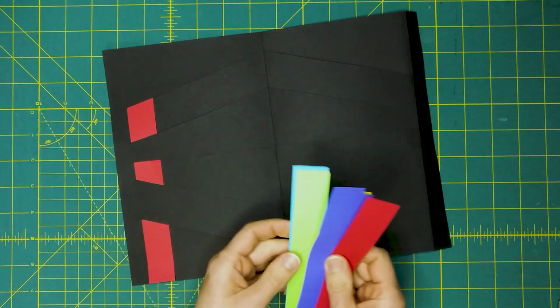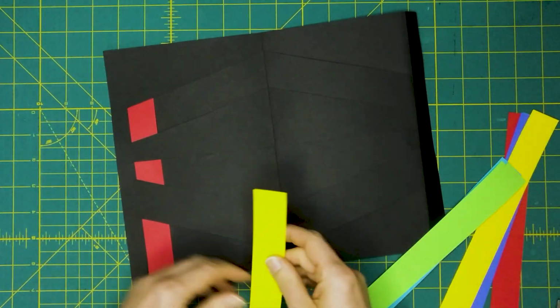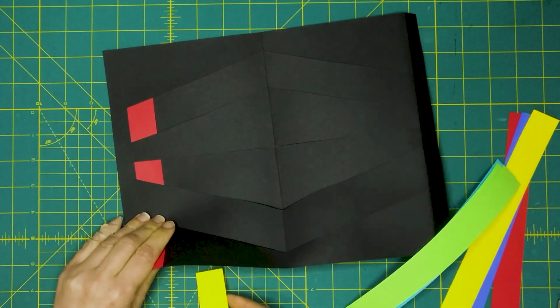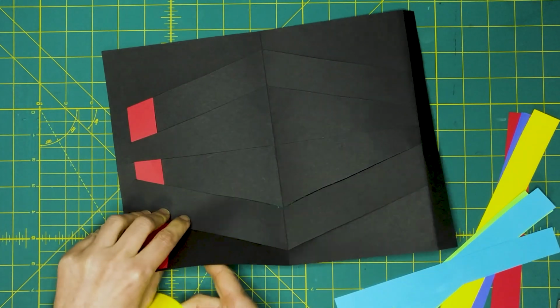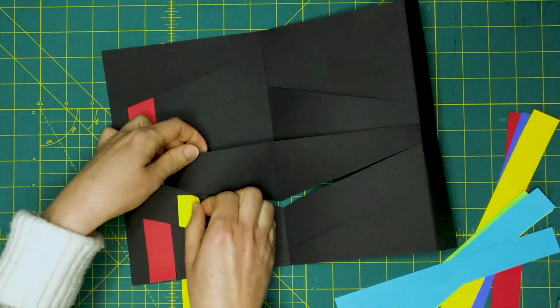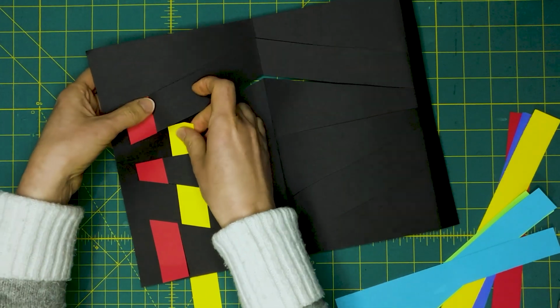And then I'm just going to keep doing this, picking my colors as I go. And of course, because this strip started over, this one will go under. So you should have your strips and be working along with me.